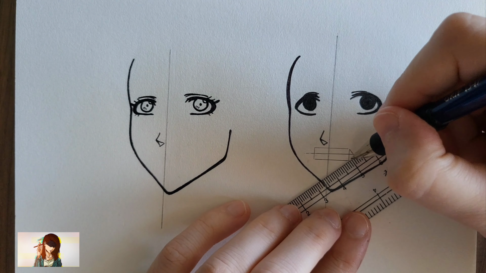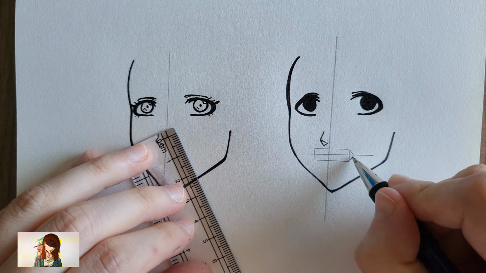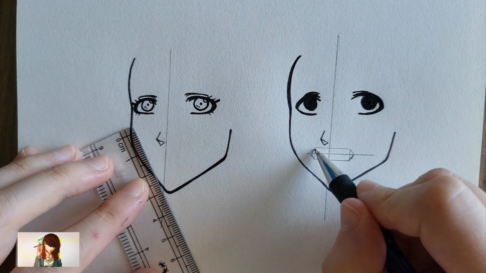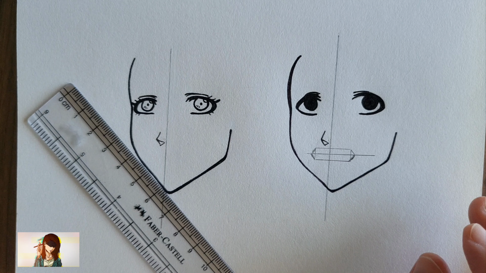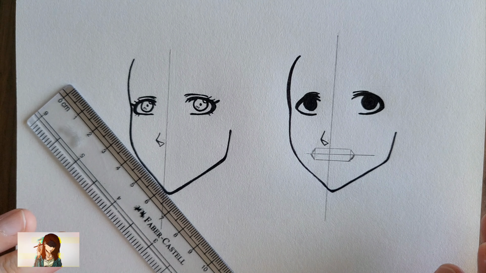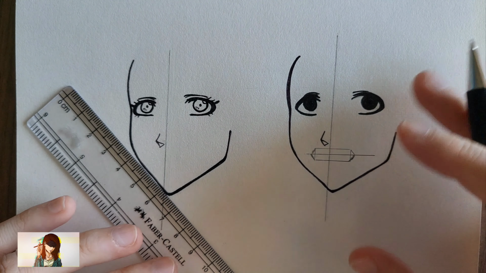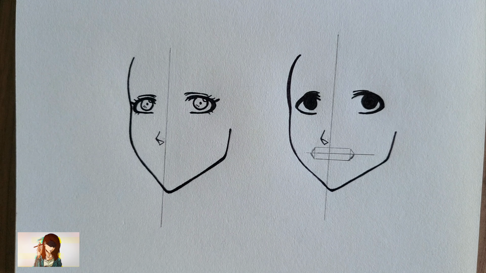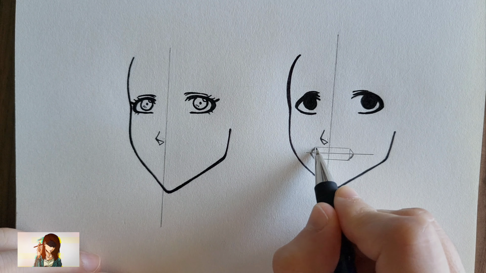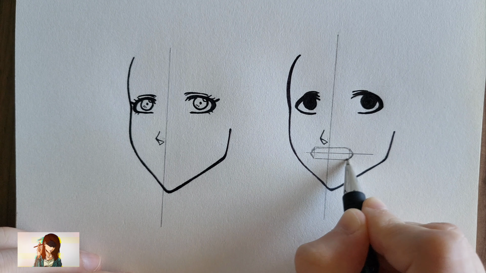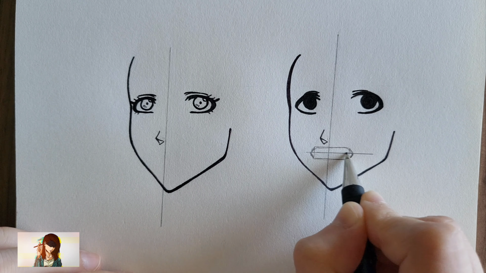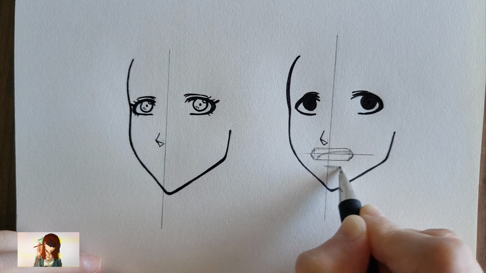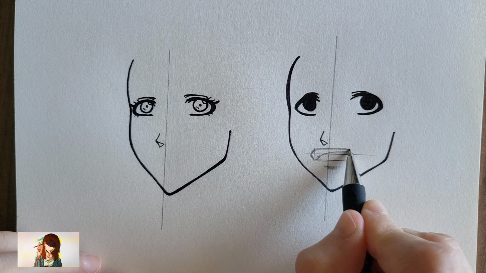And from the corners of this oblong, I'm going to draw triangles, alright, to determine the kind of expression on the mouth, right? Now I'll draw the shape of the mouth on top of these guidelines, and I'm going to put the tongue here and the lower lip.